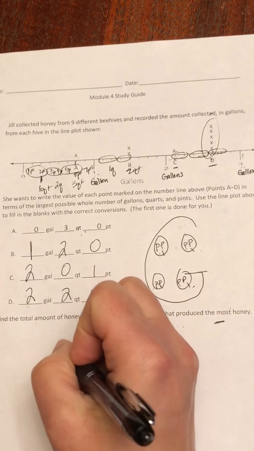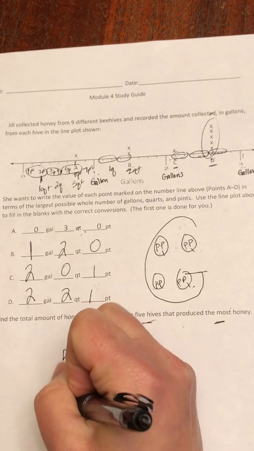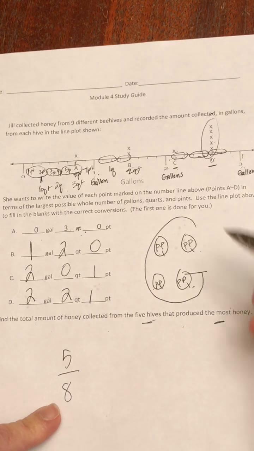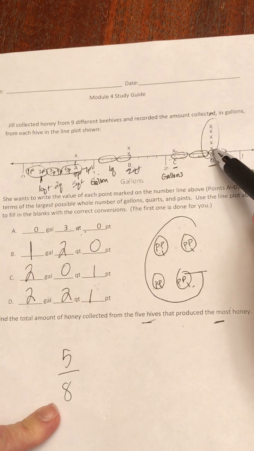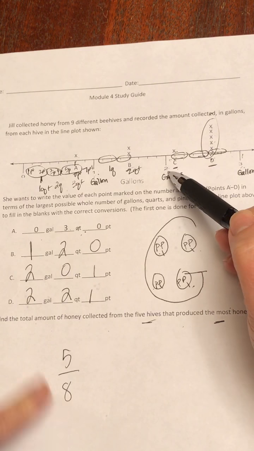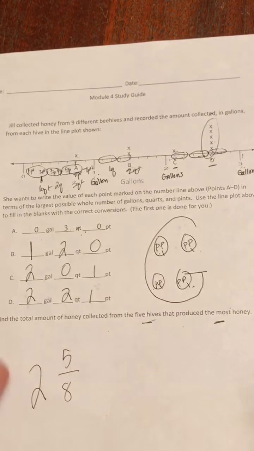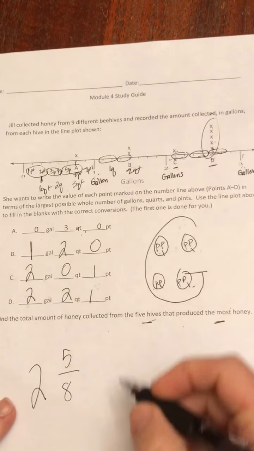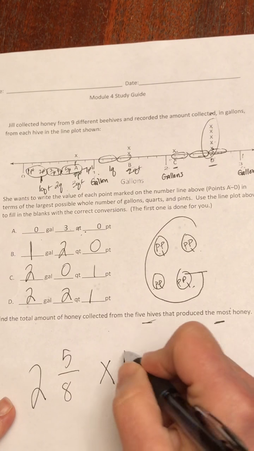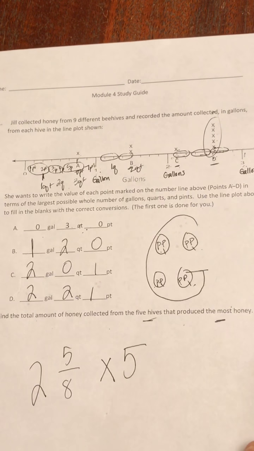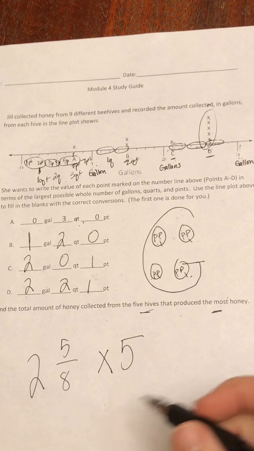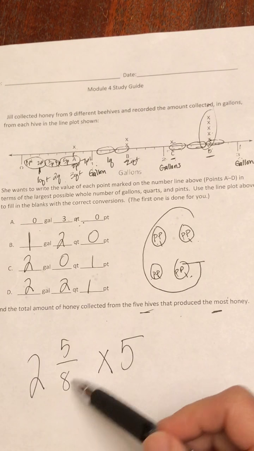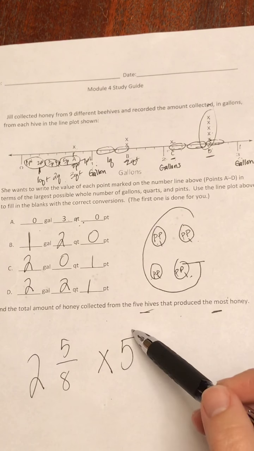So that's what I'm going to use here, because that would be my measurement, and I have 2 wholes. Now, that's the measurement of 1 X, but I actually have 5 X's.